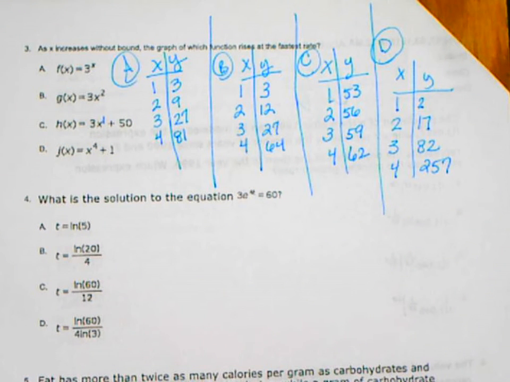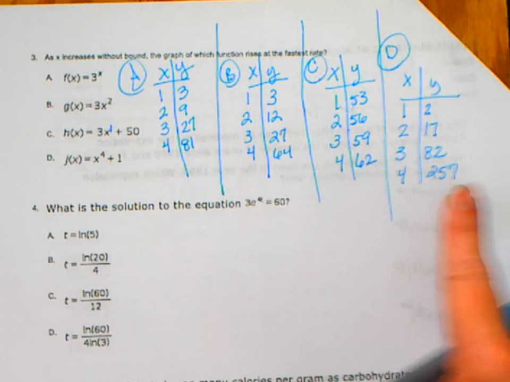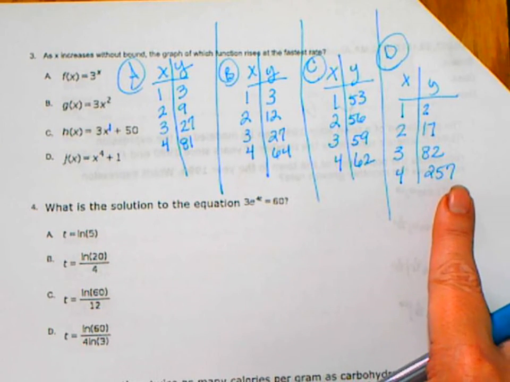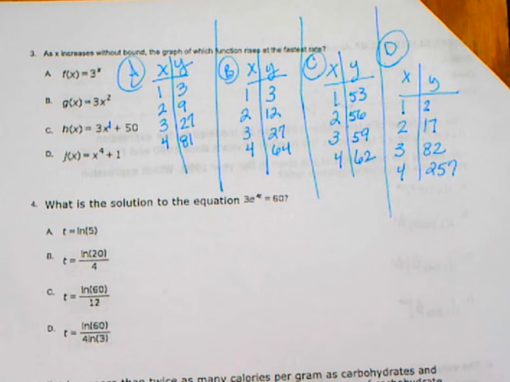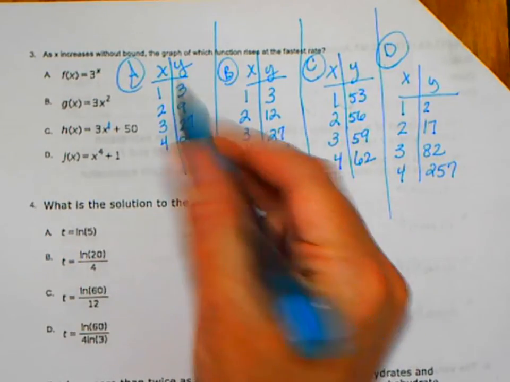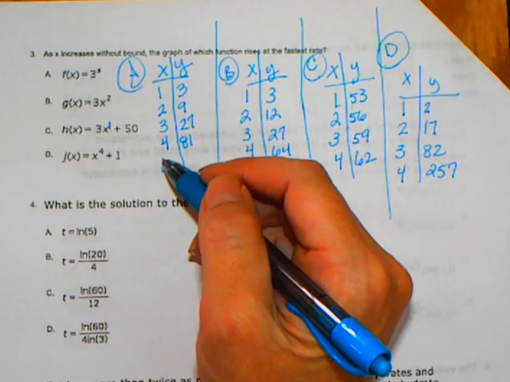So if I compare all of these, when x is 4, it looks like option D would be the answer, right? Because the y increased a whole lot more than the y on the other ones. So I'm thinking D's my answer. I mean, it seems like that's just going to be the winner. But just to check, I went back and picked a number like 10. I said, let me just check 10. I want to go way out just to double check.